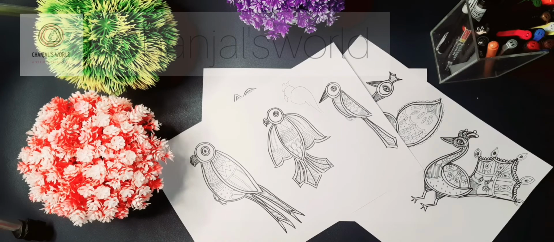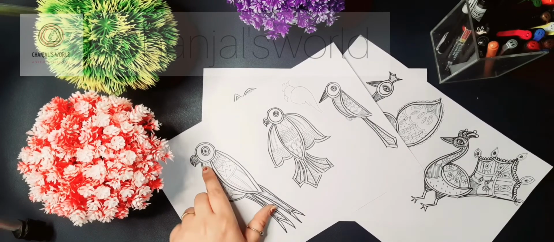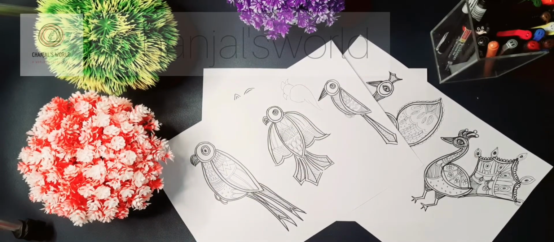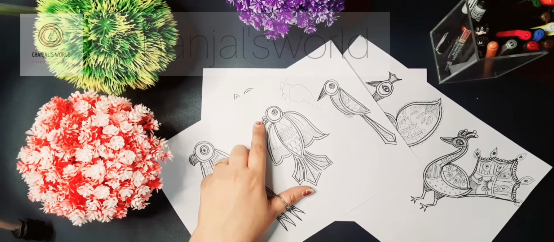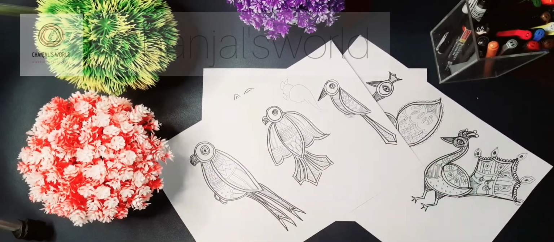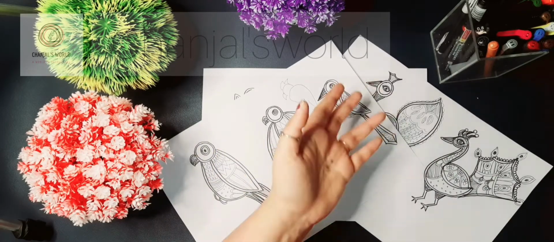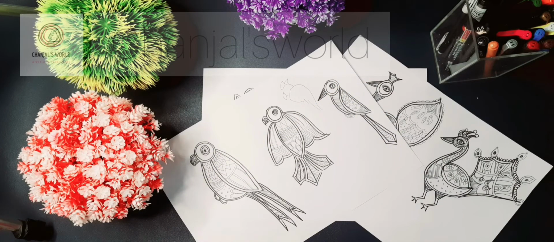And if you wish to, you can also draw any birds like a sparrow, hummingbird, very uncommon birds you can see around, and try how beautifully you can convert them into Madhubani art. Add in features that basically make the bird different from the other birds. Like in case of parrot, it's the curved beak, and if it's a peacock, it has a beautiful tail feather, it has a crown. If it's a hen, like roosters have a crown. So you can absolutely draw features which resemble the bird, and see how beautifully you can convert them into Madhubani art.